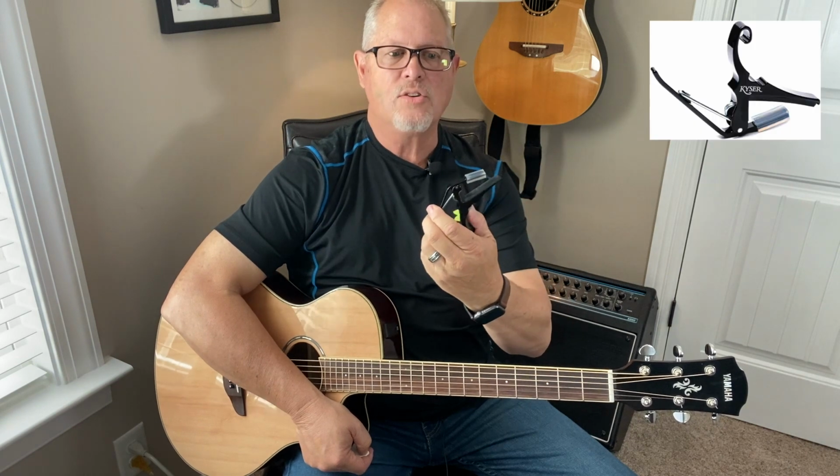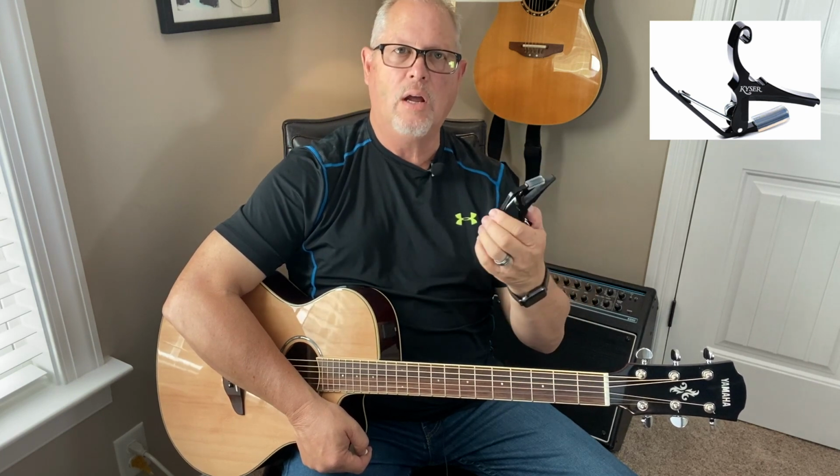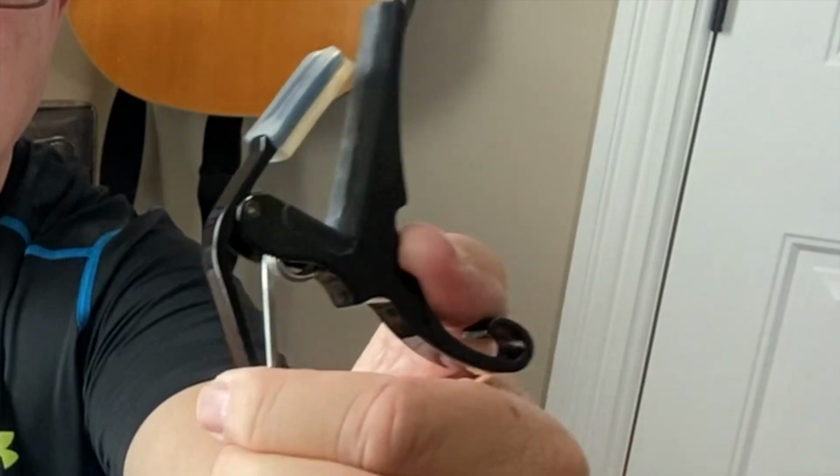Okay, this is the capo that I have. It's a Kaiser capo. You can buy these on Amazon or at Guitar Center for about $19. There are different types of capos. They can range anywhere from $5 to $20 or $25, depending on what type of capo and what brand of capo it is. See, I'll show it to you there.